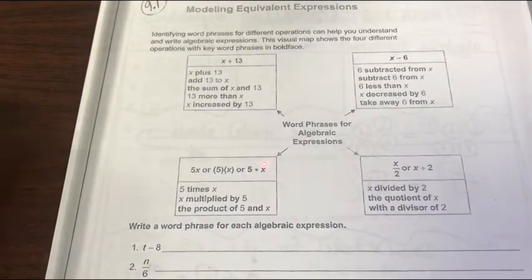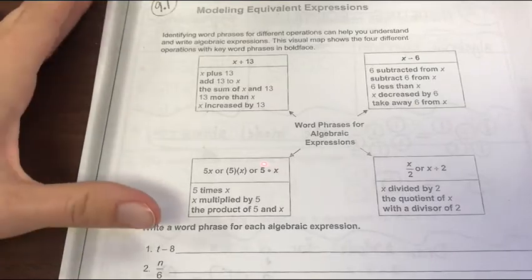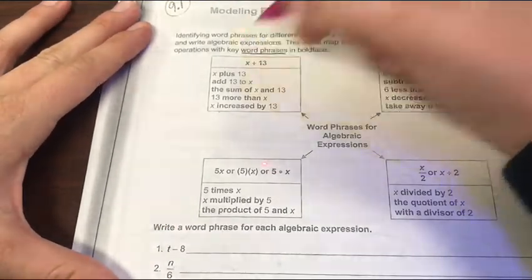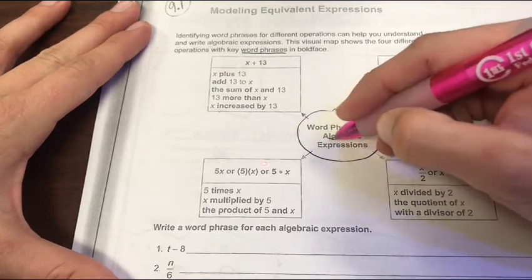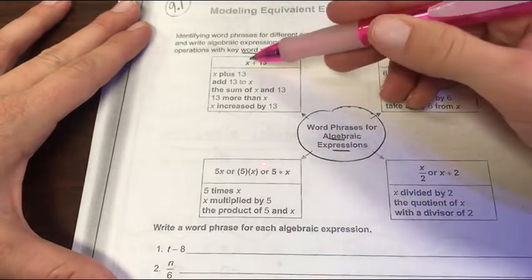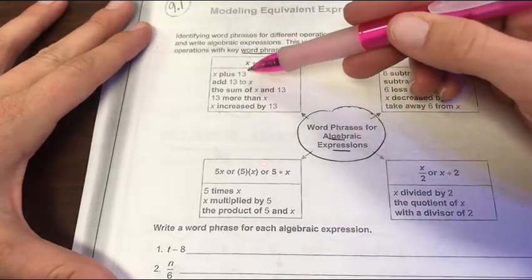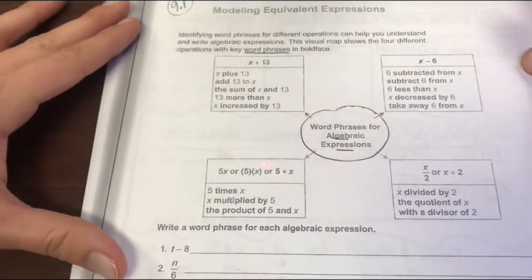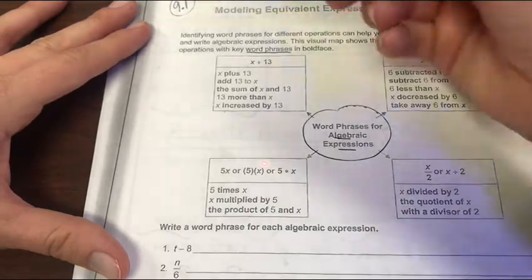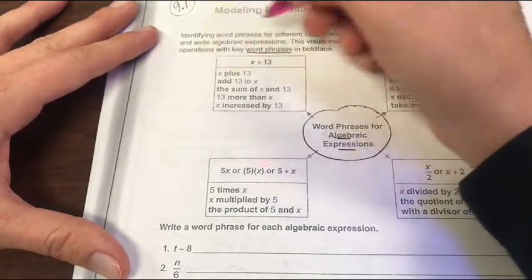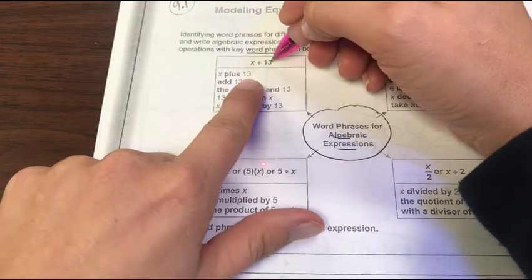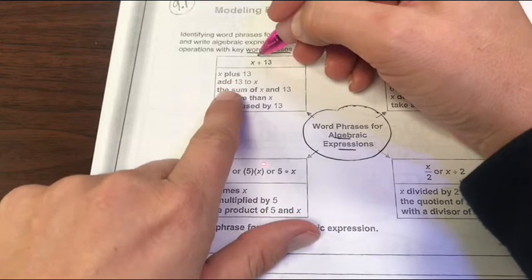Okay, we're on page 69 in your journal. We're going to be talking about modeling equivalent expressions with word phrases. So it gives you an algebraic expression, which means it has a variable in it, and it's going to give you all of these ways to write it as a word phrase. And so the ones that I'm going to star, so notice x plus 13 is read the right way, or the normal way you're used to hearing.